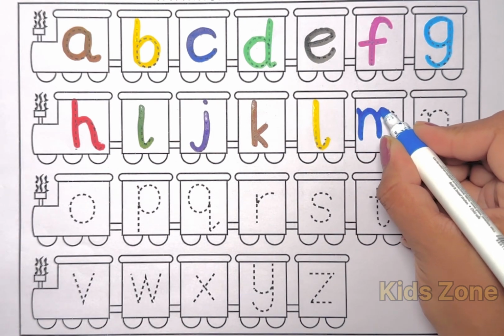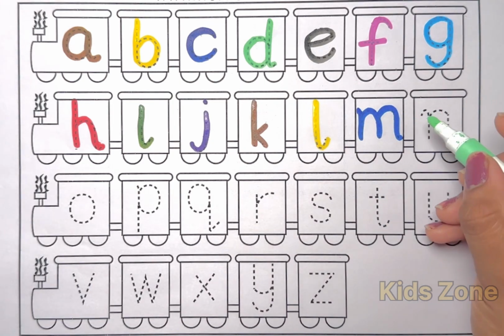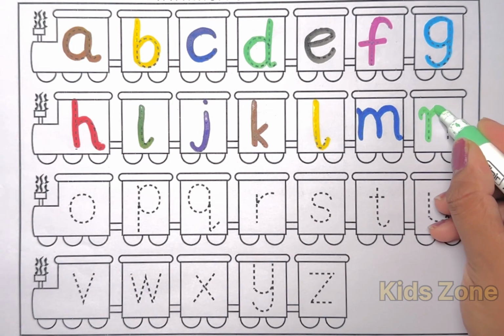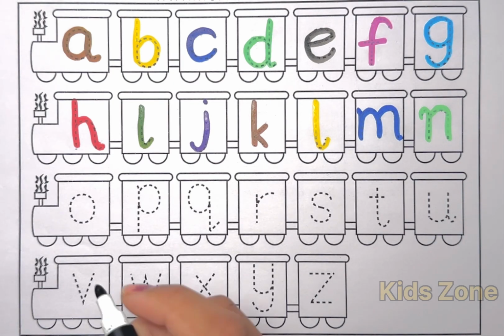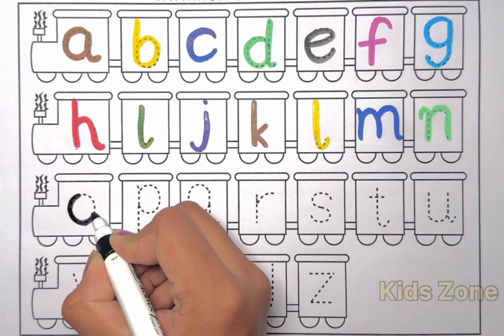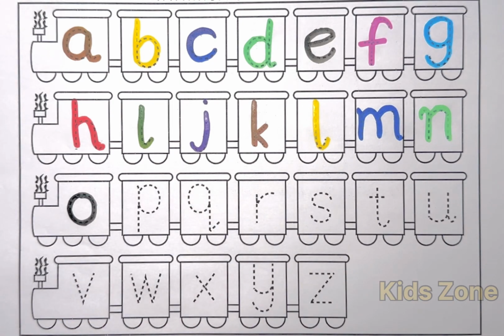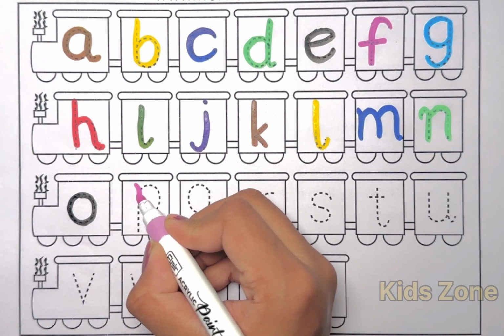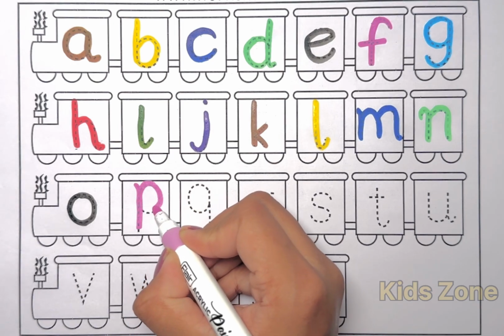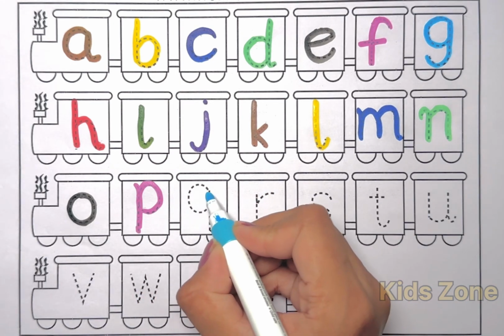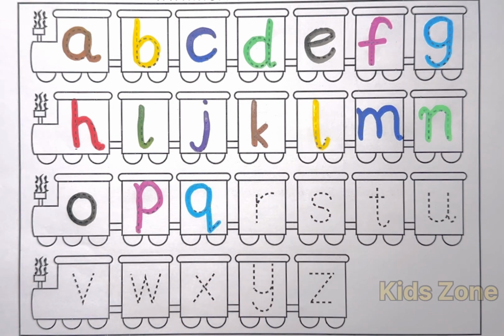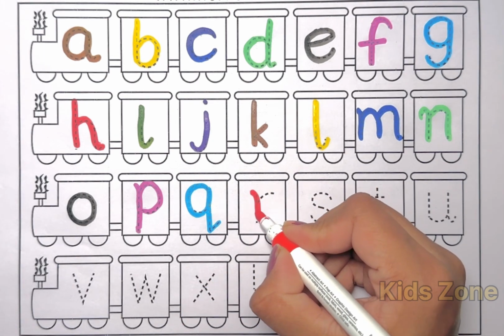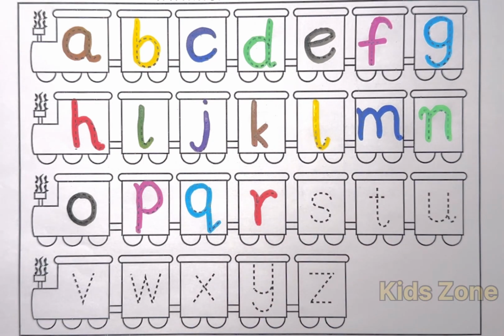M for monkey. N for nest. O for octopus. P for parrot. Q for queen. R for rose.